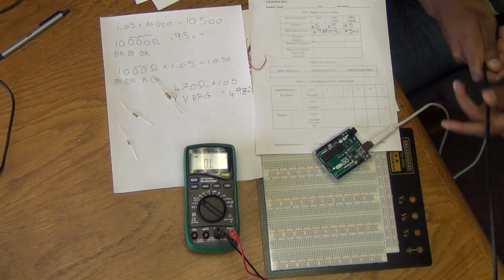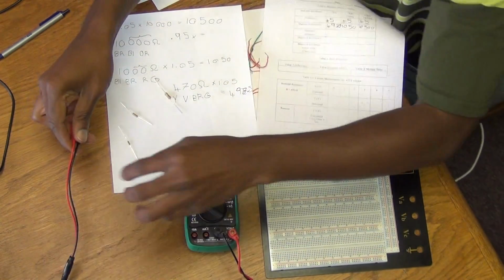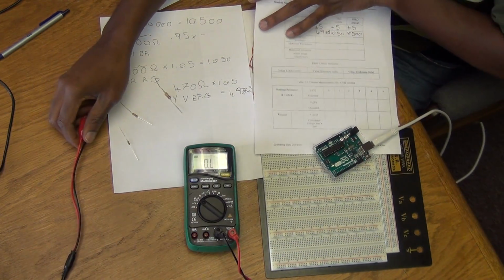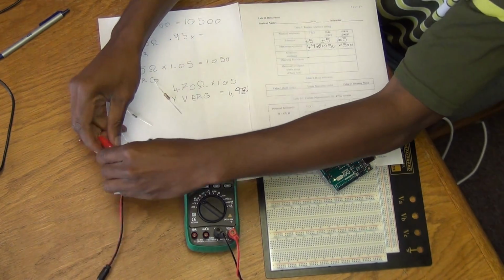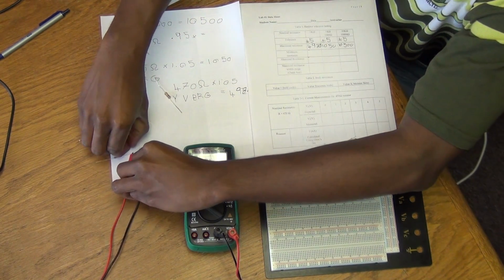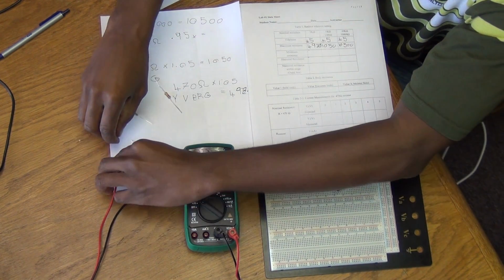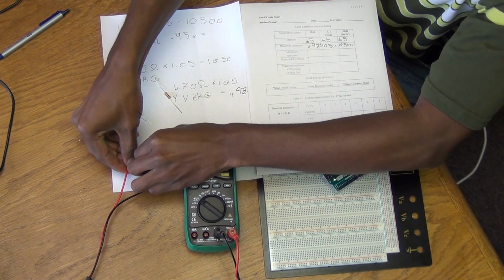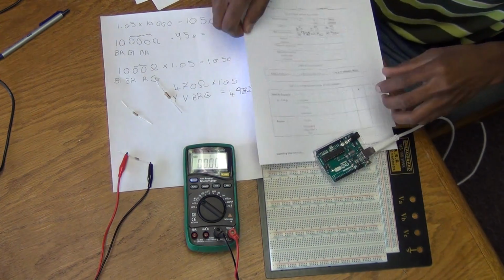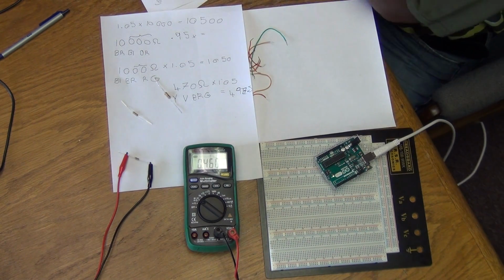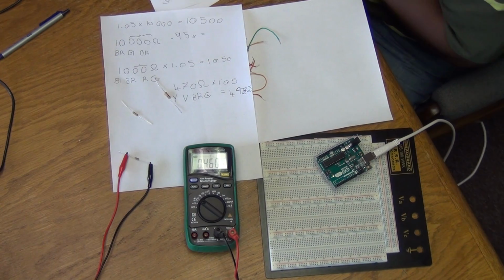And essentially, to measure resistance, we place the two leads of the meter across the resistor. So we'll start with the 470 ohm resistor. The resistance we have is 460 ohms. So 460 ohms for the measured resistance.